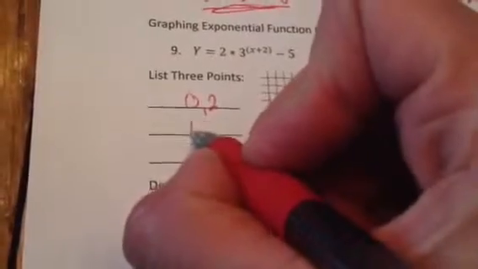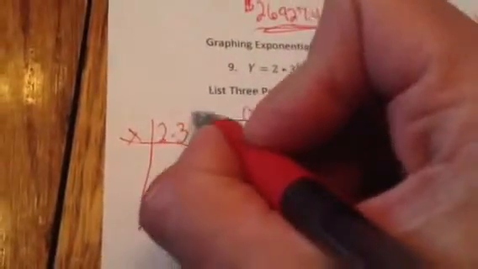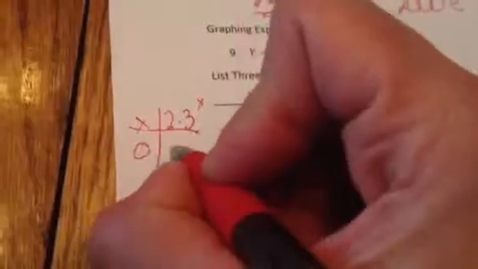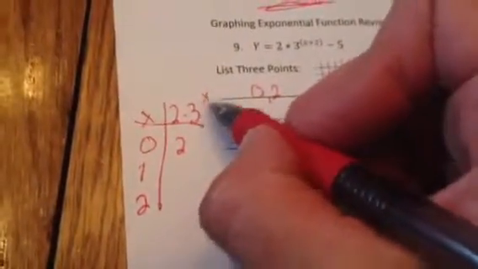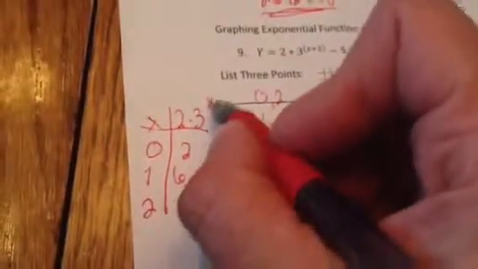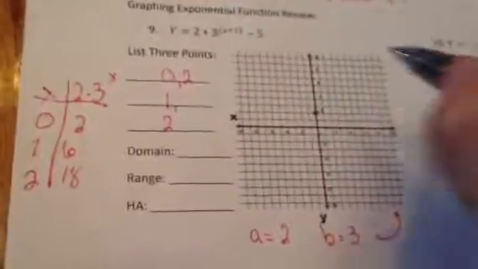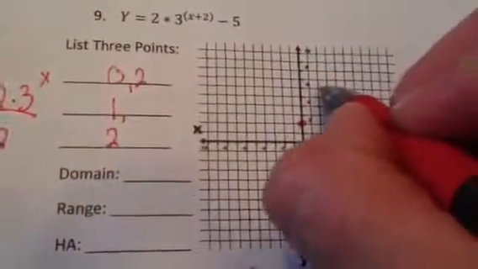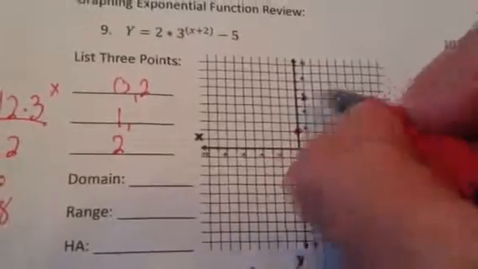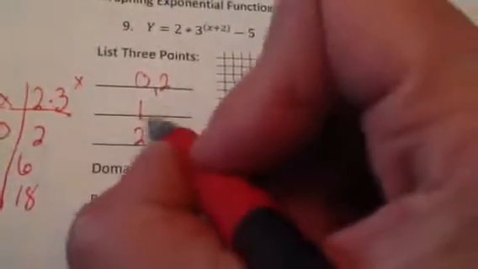Since it's growth, your other points should be 1 and 2, and then when you make your T-chart, I've asked that you guys do this. So 0, there's our free point. What do you get with 1? What do you get with 2? So when you put 1 in there, that's 3. 3 times 2 is 6. Put 2 in there, I get 9. 9 times 2 is 18. So on the test, I do expect you guys to graph the parent points. So I'll get 0, 2, and 1, 6.